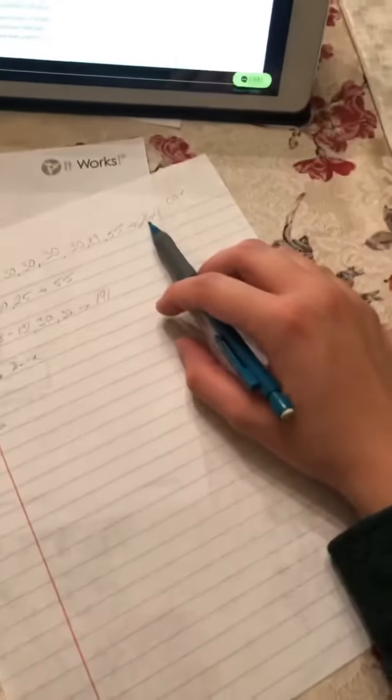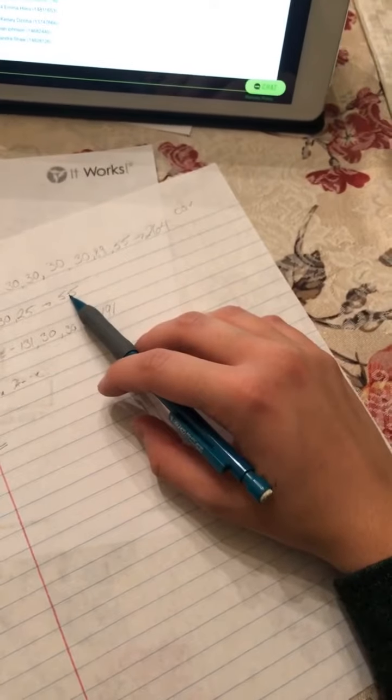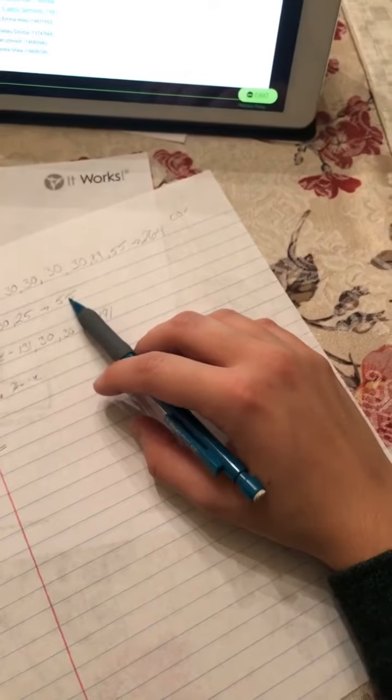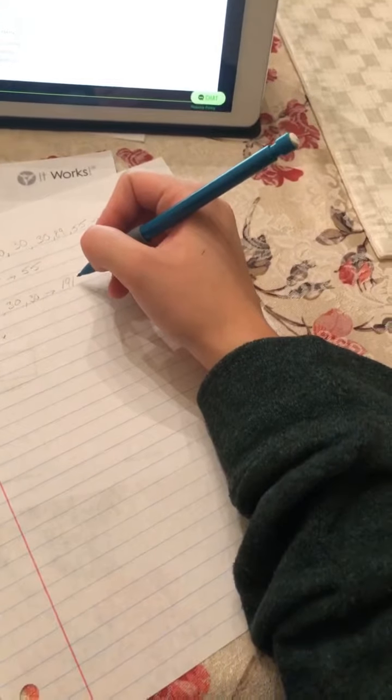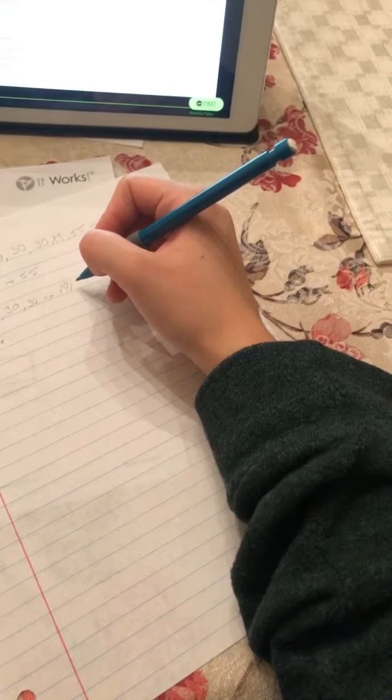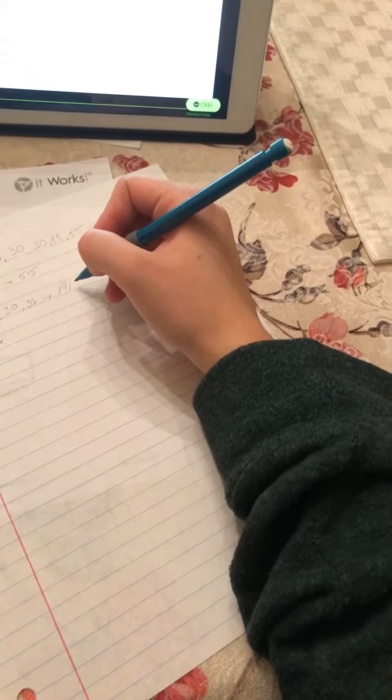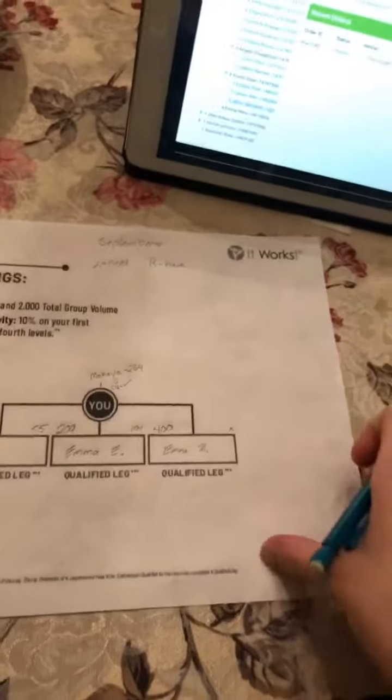All right, 264 plus 55. 260 plus 50 is 310. So 319. So 319 plus 191 is 200, 5, 10, right? 510. That sound right? I hope so. I should have got a calculator. Okay, so as long as these 3 totals of all of the girls underneath of her is 510, okay? We're gonna say it's 510 even if that's not what it is.